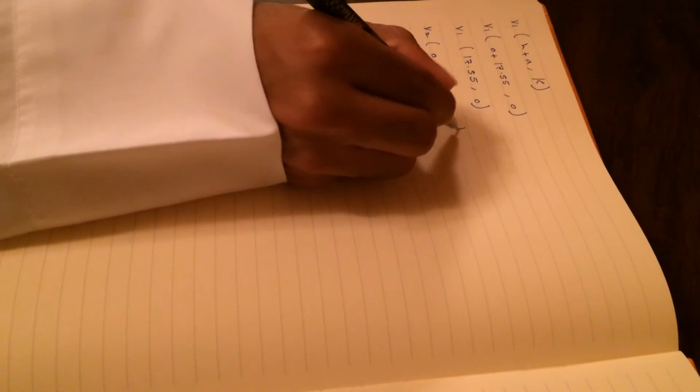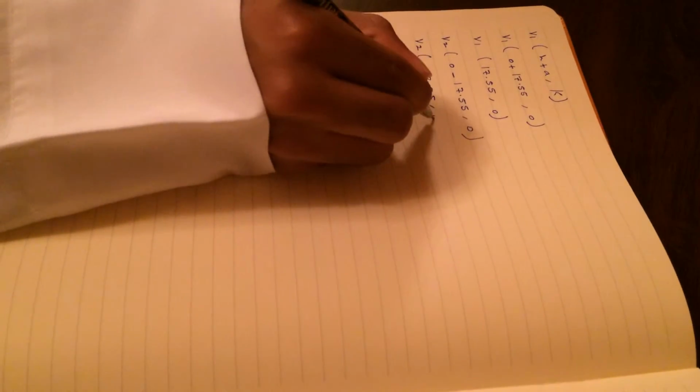So the first vertex will be 17.55 comma 0. The second vertex will be the same, but with a minus sign, so minus 17.55 comma 0.